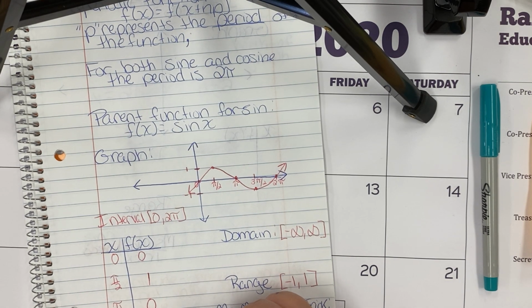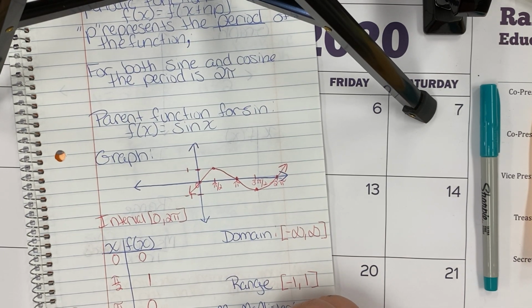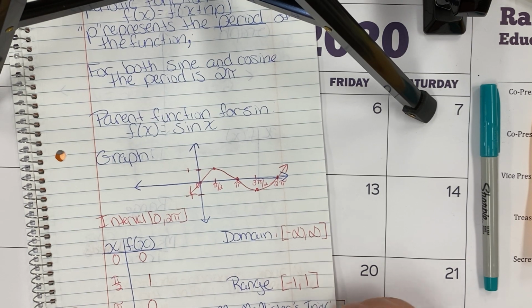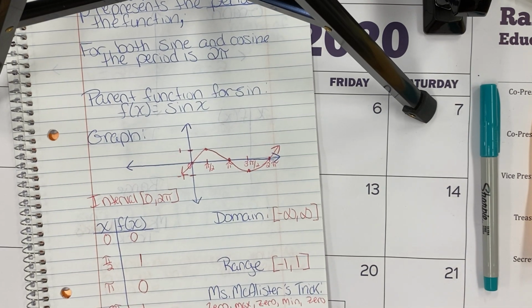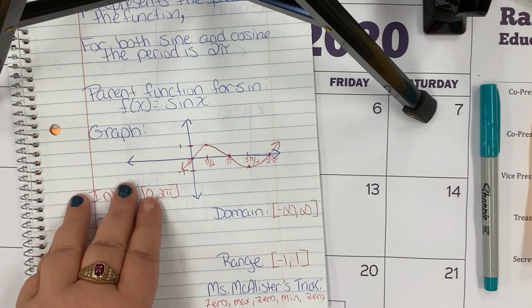So it goes 0, and then I go to my max, and then I go back to 0, and then I go to my min, and then I go back to 0. So my trig teacher always told me to remember 0 max, 0 min, 0. And that is something that has stuck with me all these years.